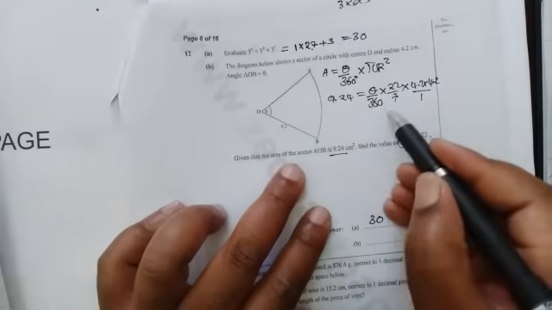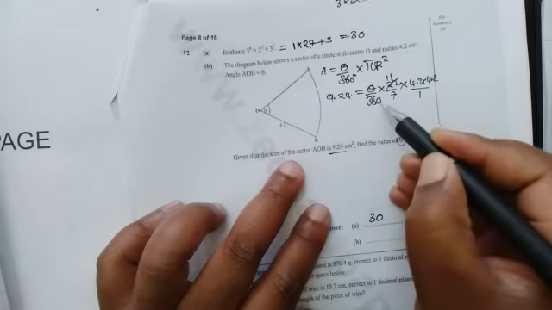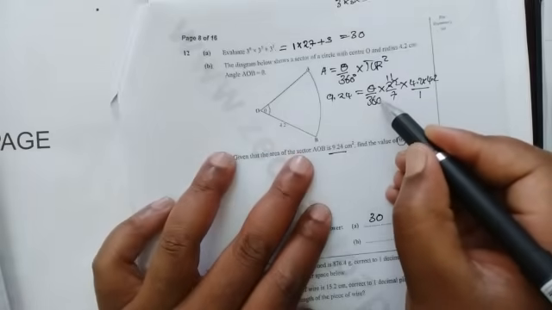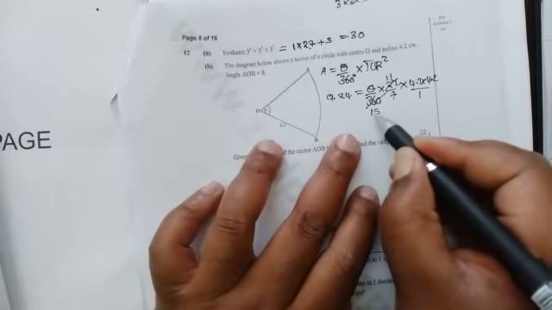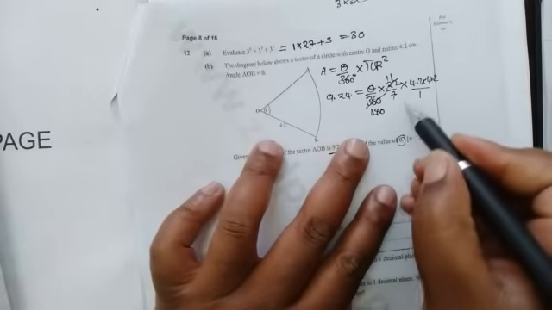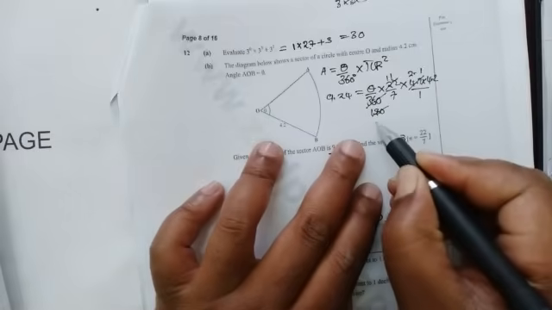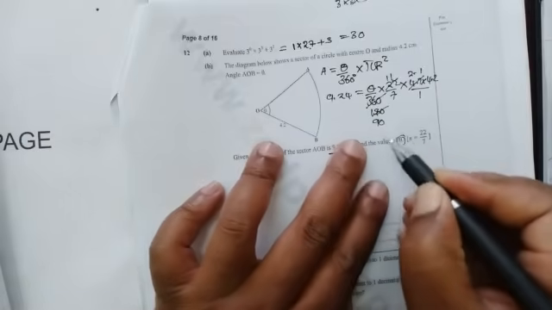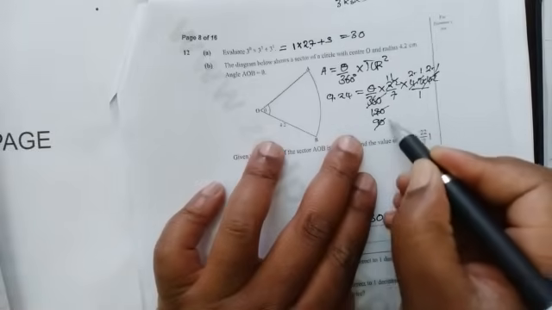If you want, you can reduce this using maybe 2. 2 here, it is 11. 2 here, it is 180. Maybe you can still use 2. 2 here is 2.1, 2 here is 90. You can still use 2. 2 here is 2.1, 2 here is 45.